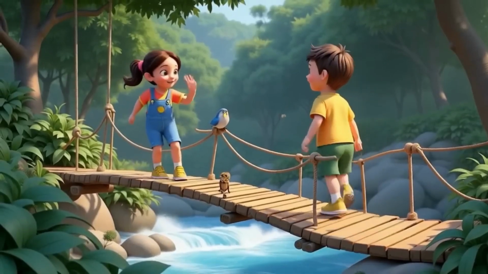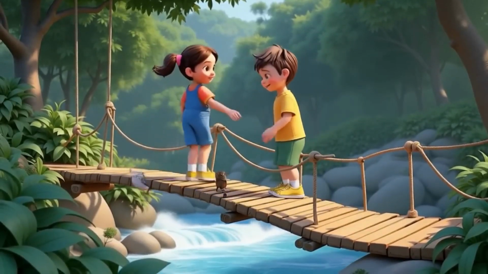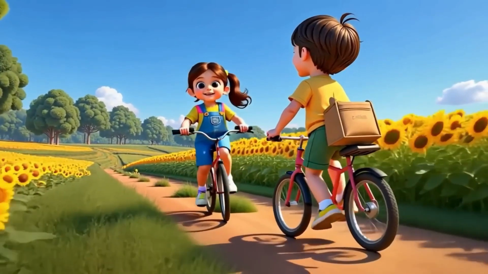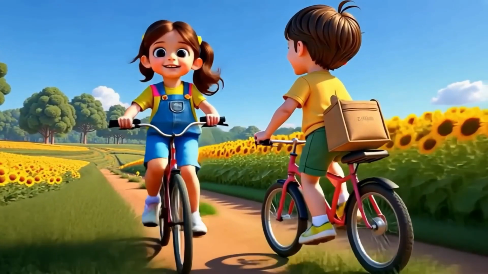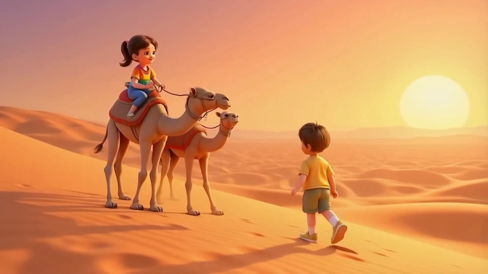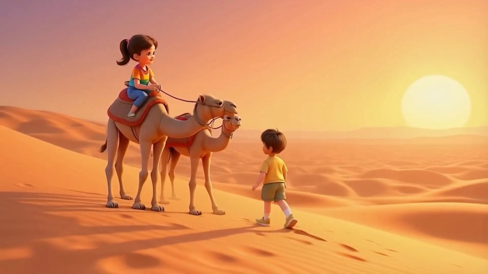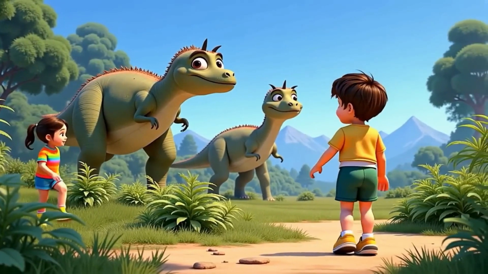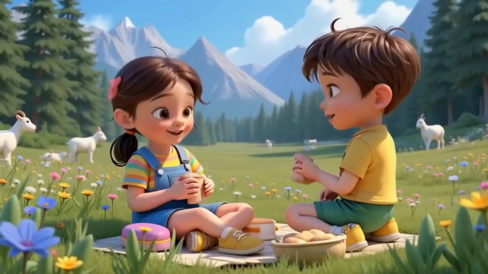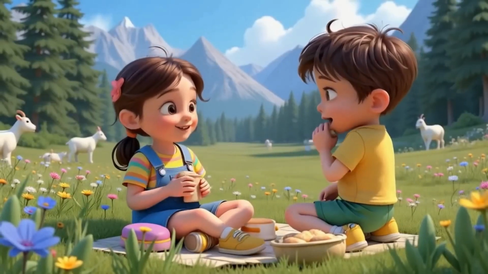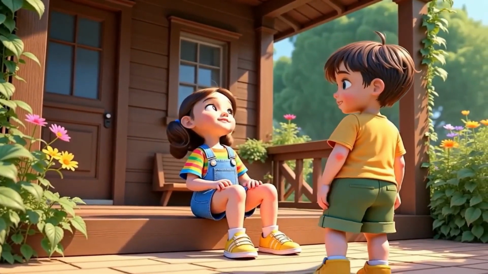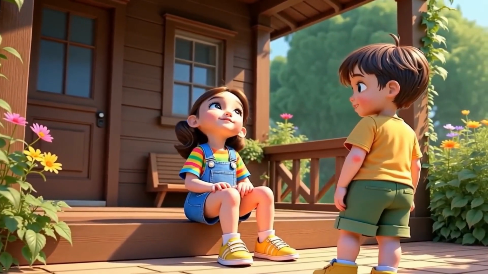The next page took them deep into a lush green jungle, full of colorful birds. After that, they arrived at a peaceful flower farm, where they rode bicycles between rows of sunflowers. The adventure continued into the Golden Desert, where they rode camels over soft sand dunes, watched the sunset, and counted stars from a cozy tent. Then, they traveled back in time to the land of dinosaurs. Finally, they climbed a breezy mountain meadow, where wildflowers danced in the wind. As they were back on the porch, everything looked the same, but now they had a world of memories in their hearts.